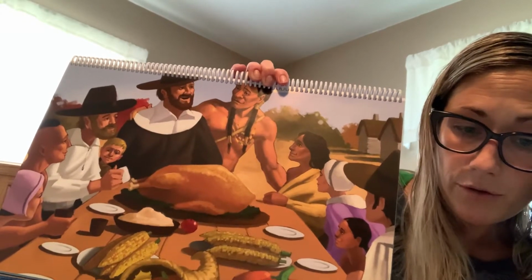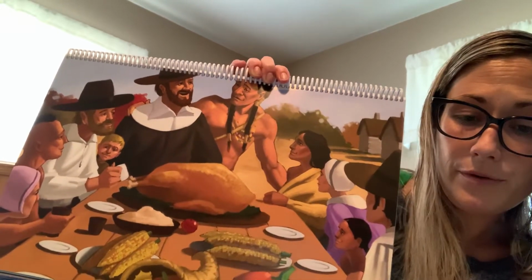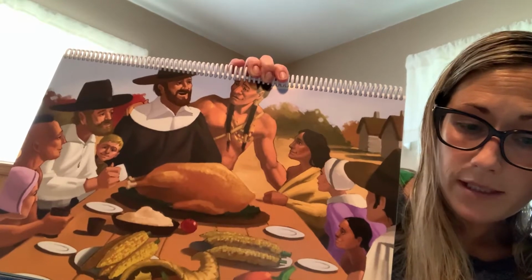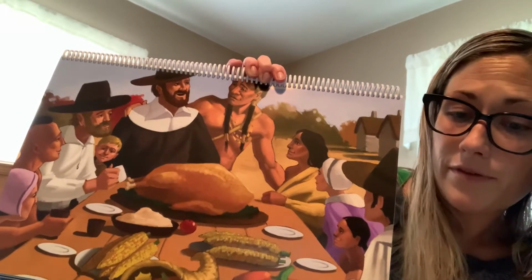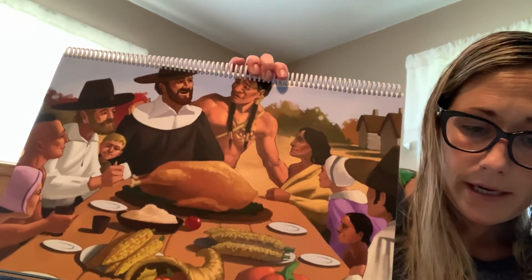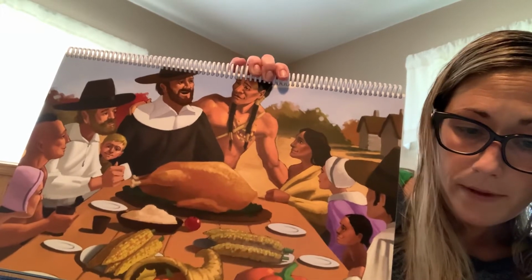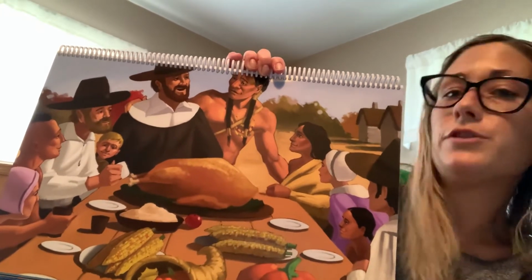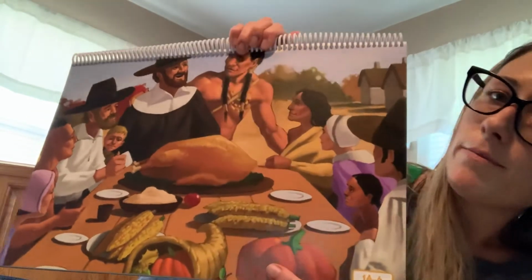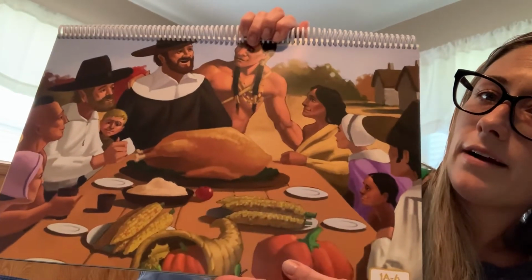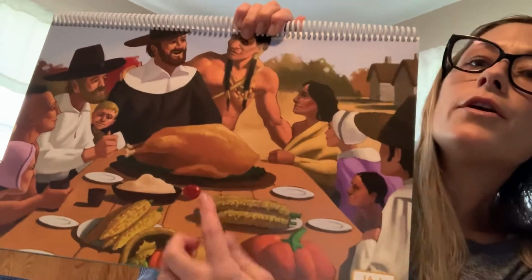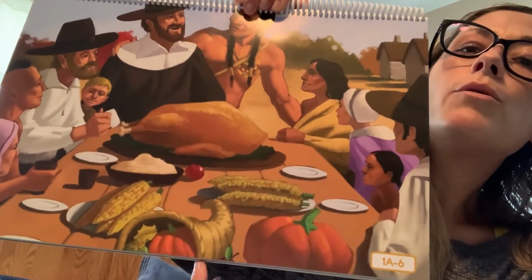The Pilgrims had great difficulty adjusting to their new life in the New World because it was very different from the city life they knew in Europe. The Native Americans that the Pilgrims met helped them survive, especially during the first year. So this is a picture of them having Thanksgiving together. There's the turkey and corn and pumpkins. Looks good.